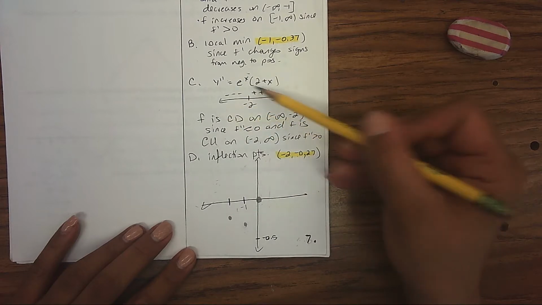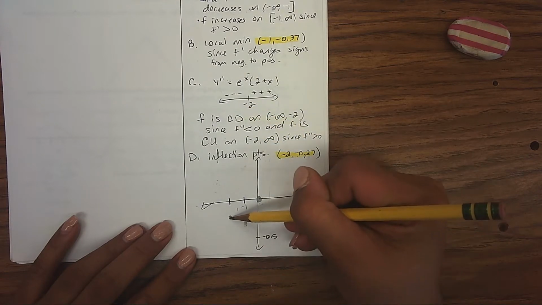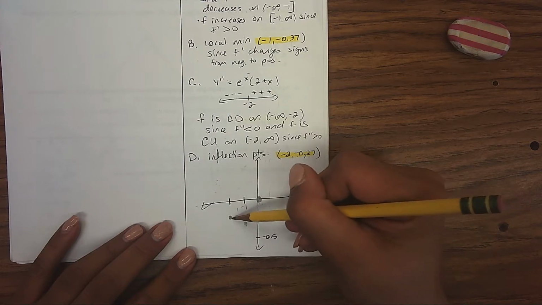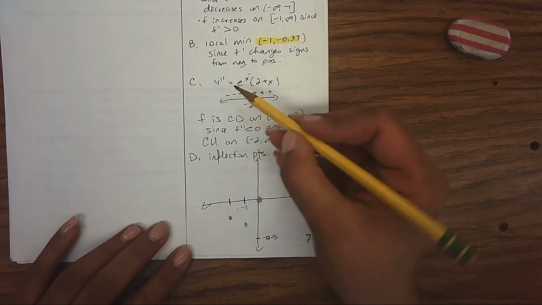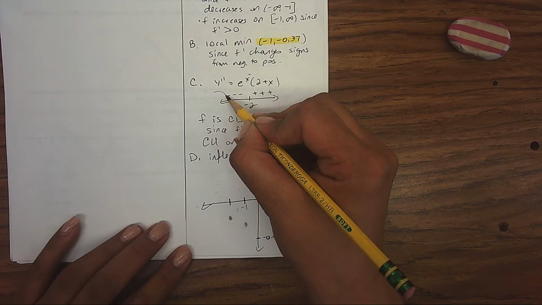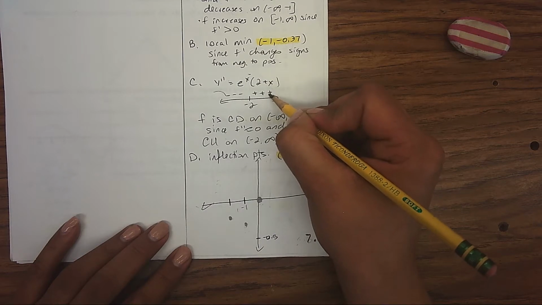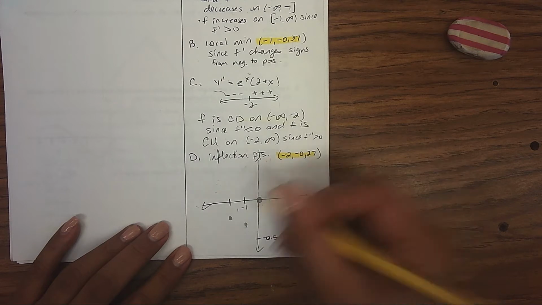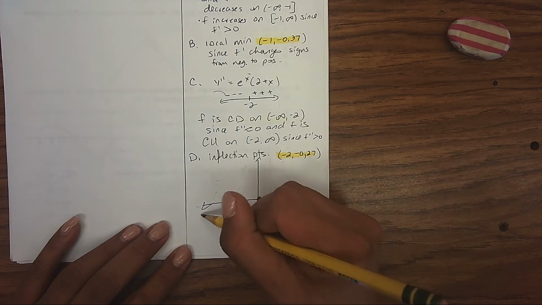This tells me concavity because that's the inflection point. I want to make sure that my graph of f is concave down. So let me remind you, decreasing and concave down. Here, this is concave up, and I'm not going to draw it because it's still decreasing. So going to decrease, but concave down.